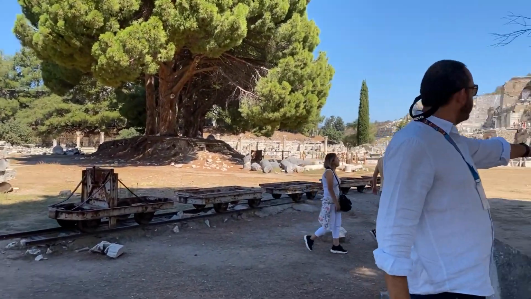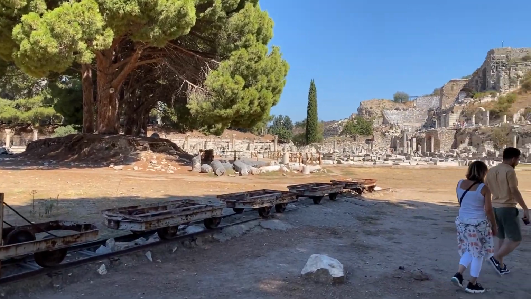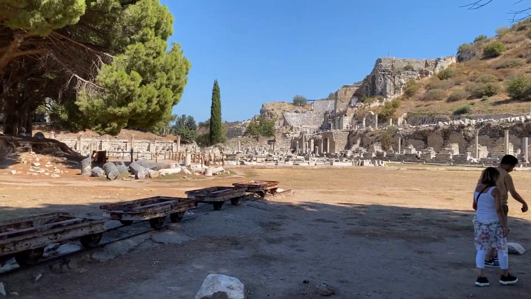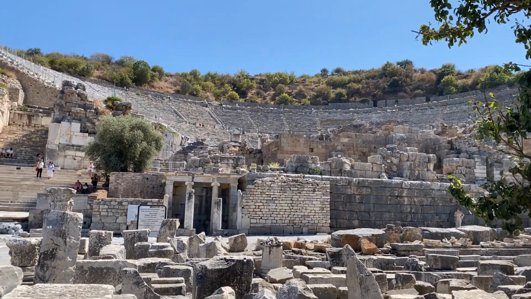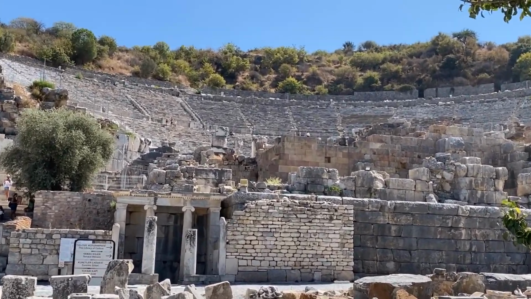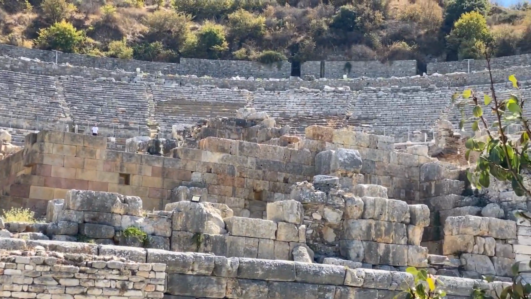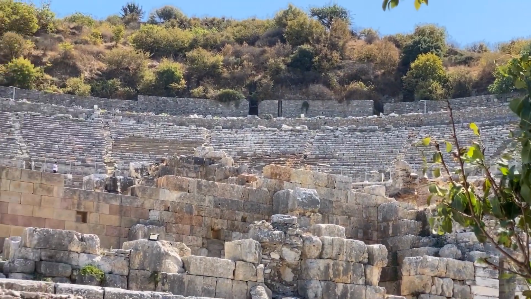If you want, you can also sit. You can see the theater from here. Maybe this side is better. Pass the olive tree, turn right, and then you'll find yourself in the orchestra. You can take a panoramic picture. After you visit the theater, please walk down the stairs.